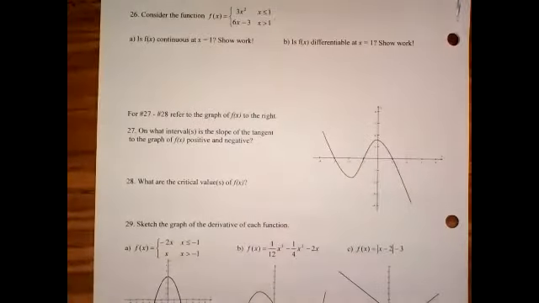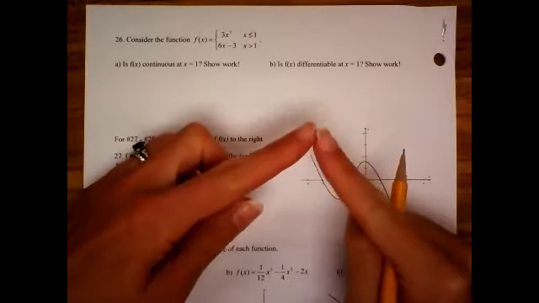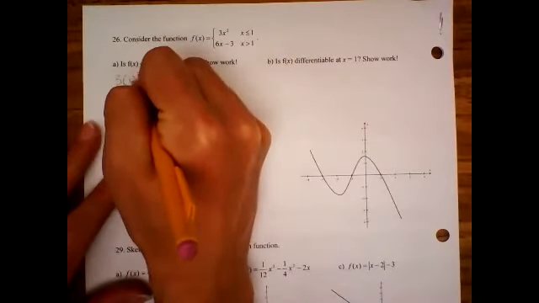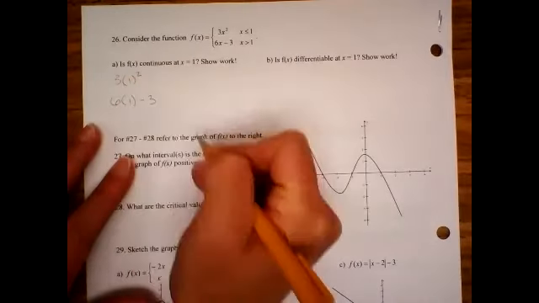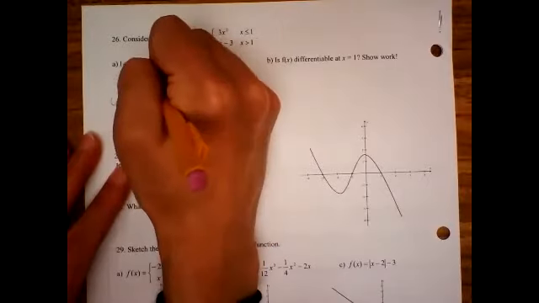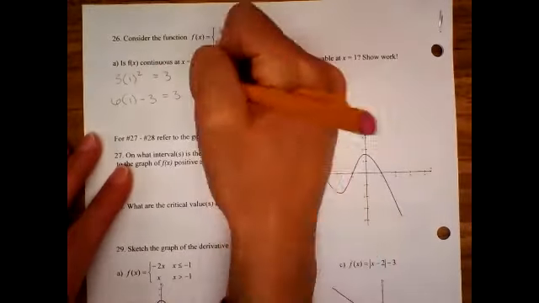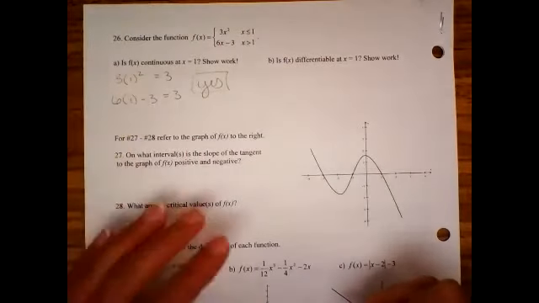All right, we're looking at this piecewise function. Is the function continuous at 1? Now that just means the two pieces meet up. So we're going to plug 1 into both pieces of the function and see if they come out to the same thing. So I just plug in 1 here, plug in 1 here. This is going to give us 3. This is also going to give us 3. So is the function continuous there? Yes. And this is your work that you're showing.